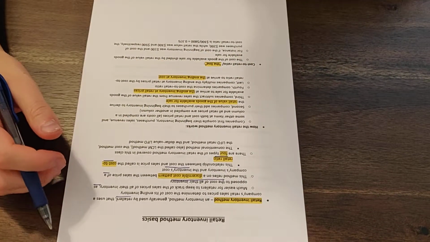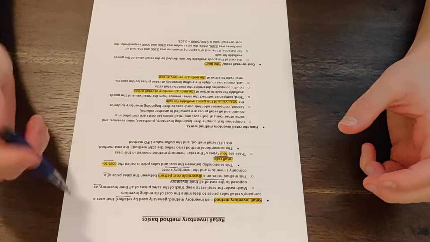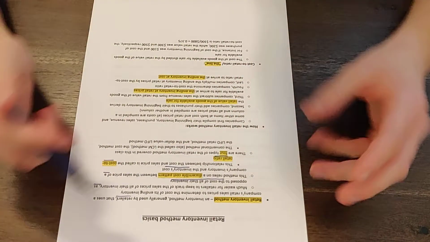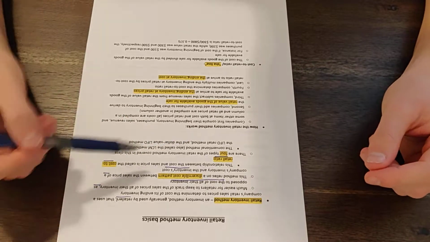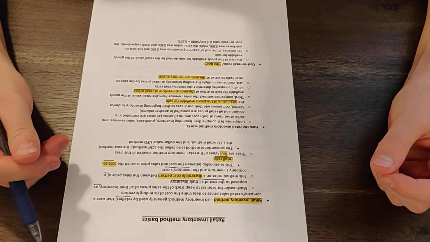So we're basically starting at sales prices, and then multiplying by the cost to retail ratio to get to cost. It's a little weird the way it sounds at first, but once you see a couple of problems, it will make sense.